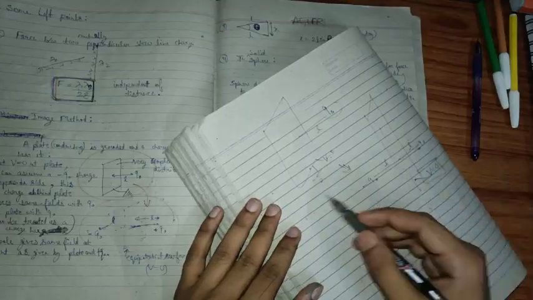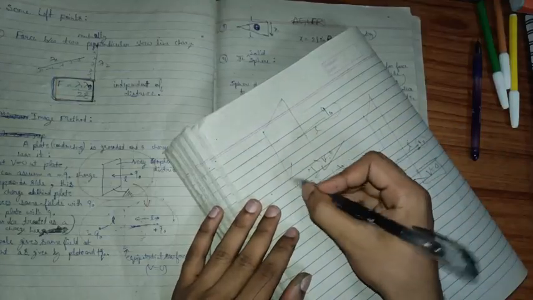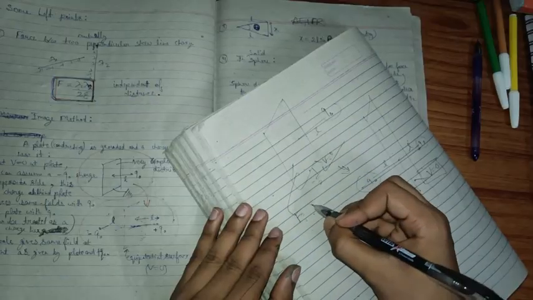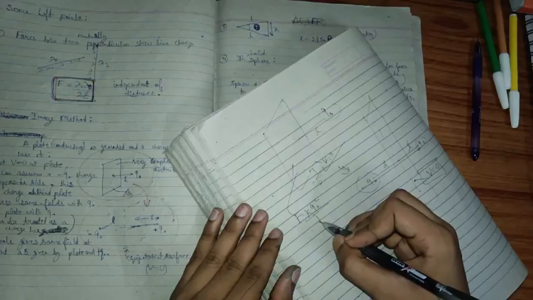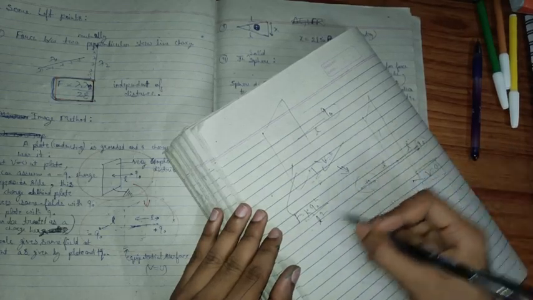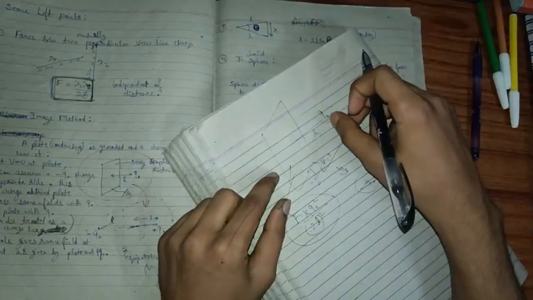When we place a charge q naught here, the charge will be distributed in this plate, and we cannot predict how it will be distributed, but we can use this mirror image method to treat this whole plate like a point charge placed here. This whole plate will be like a point charge placed at this distance.